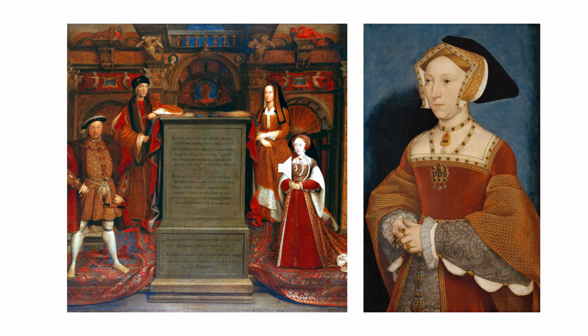As we can see here, looking at this earlier portrait of Jane Seymour from 1536, a year earlier than the Whitehall mural, her portrait and her image in the Whitehall mural are virtually identical. Aside from costuming, there's not much difference between the look of these.